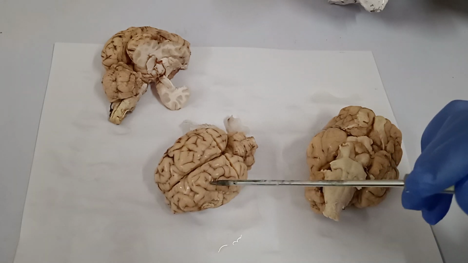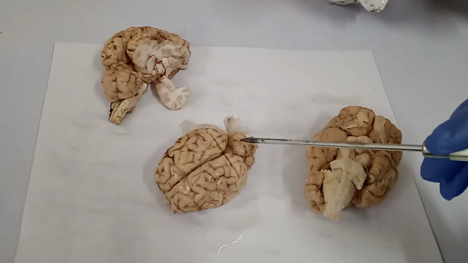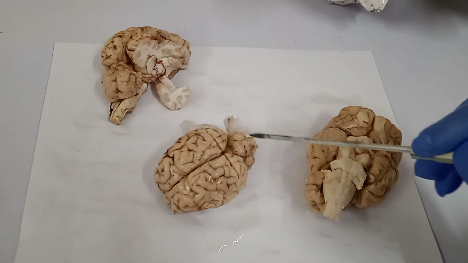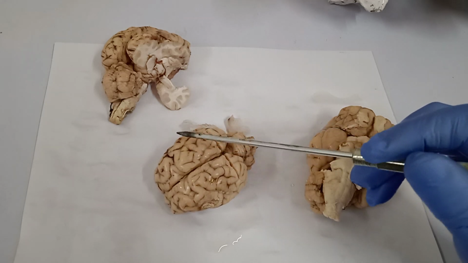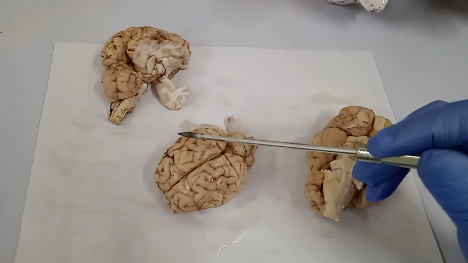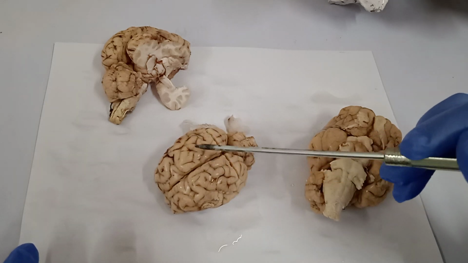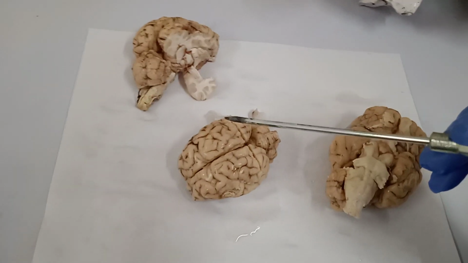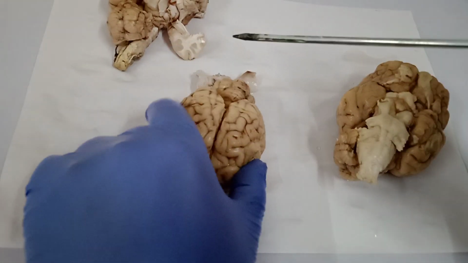Suppose the bone that is covering this part is the frontal bone, you call this the frontal lobe. Here it will be the occipital bone covering this area, this will be the occipital lobe. Here it will be the parietal, so it is called a parietal lobe. So there is no such clear-cut lobulation in the brain, but you name the lobes according to the bone that is covering that part of the brain.